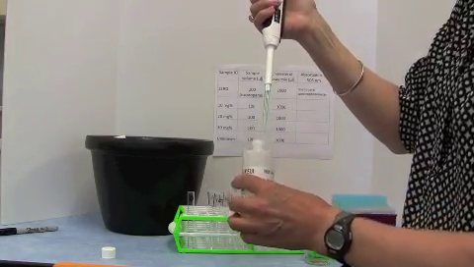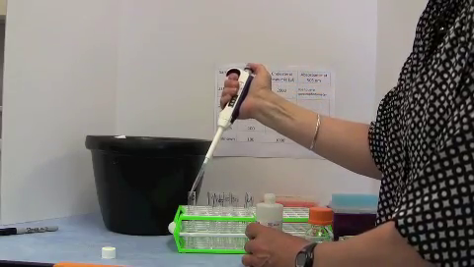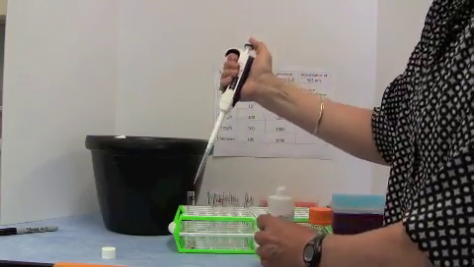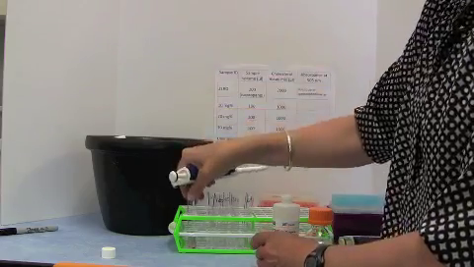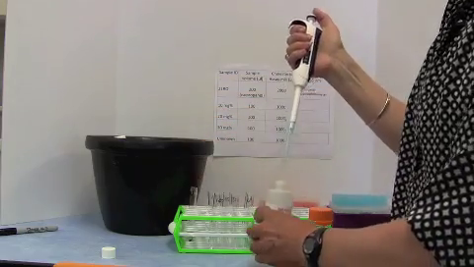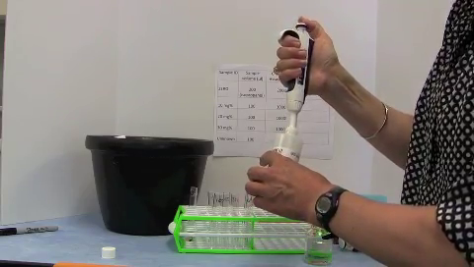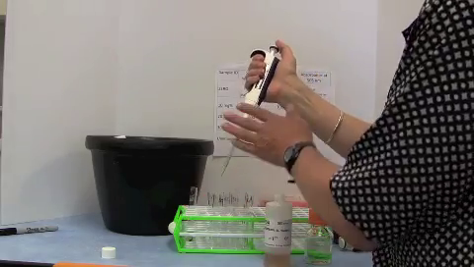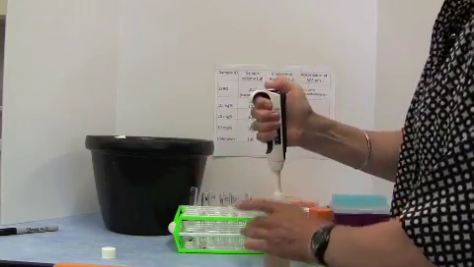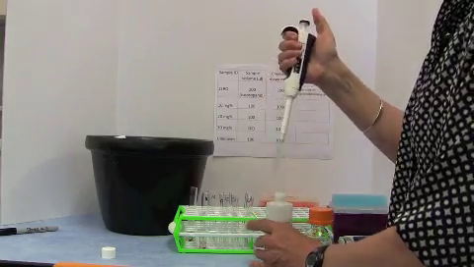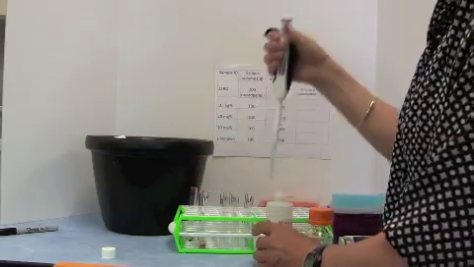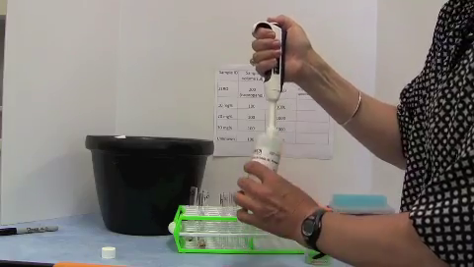So we're going to pipette 2 times 1,000 microliters into our 0 tube, like that. Pipette and mix them all together. Then in all of the other tubes, each tube will get 1,000 microliters of our assay mix. So 1,000 there, move the tube. 1,000 there, move the tube.